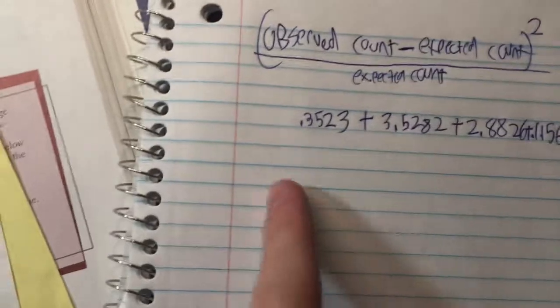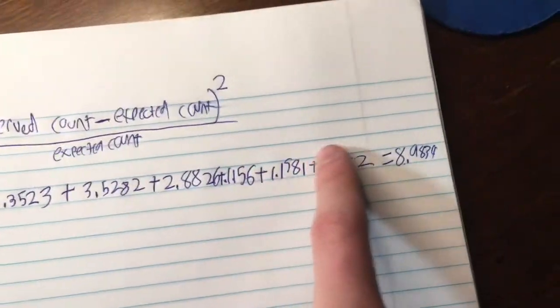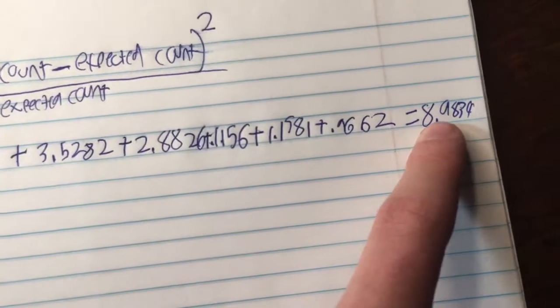And that would come out to 0.3523. And then I went and did that for each of the rows and column comparisons. And then once I did that, I got my final answer of 8.9834. And that would be the chi-squared.